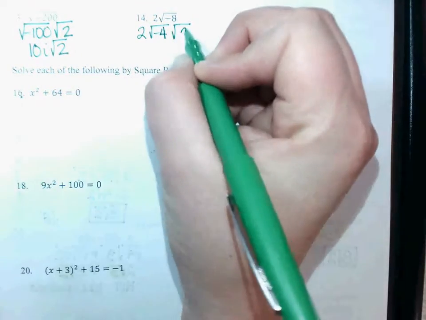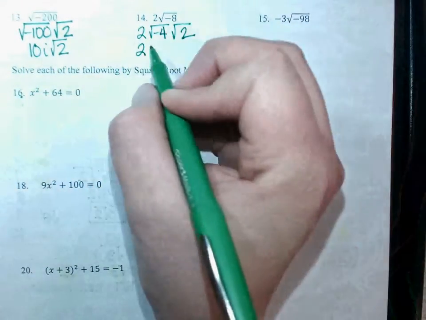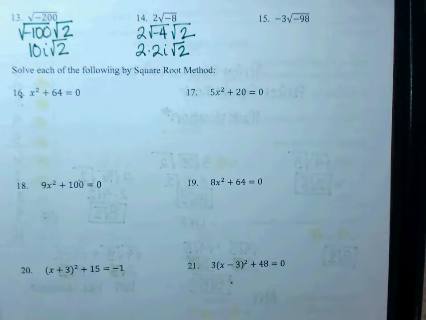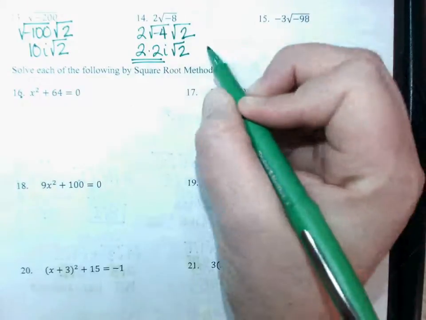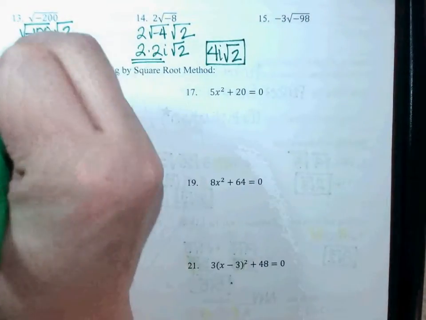Negative 4 times 2. What's the square root of negative 4? 2i. 2i root 2. And then remember, the same rules apply. If there's a 2i and there was already a 2, I have to multiply those together. So what would I get out here? 4i root 2 left over. Not too bad? Okay, great.